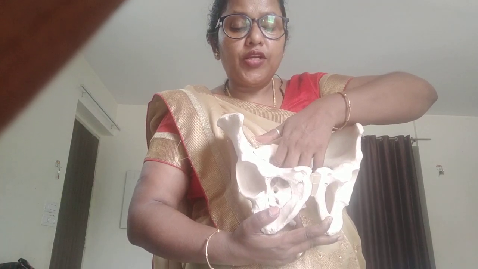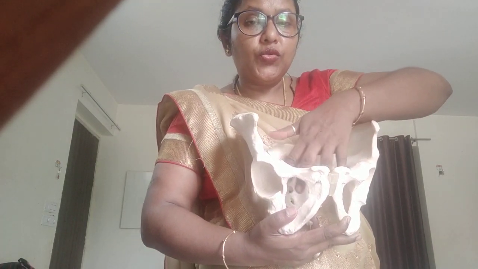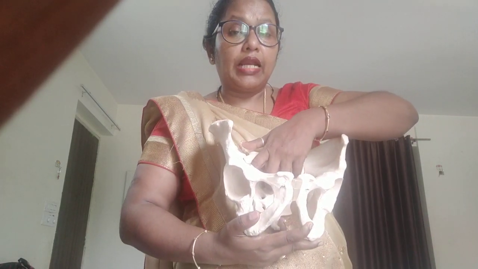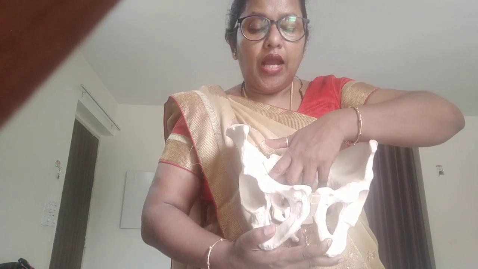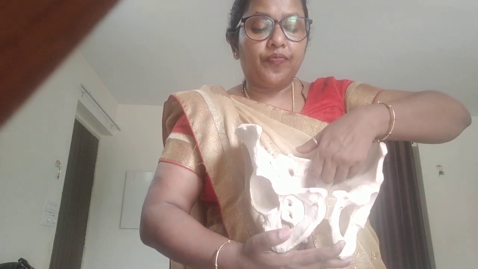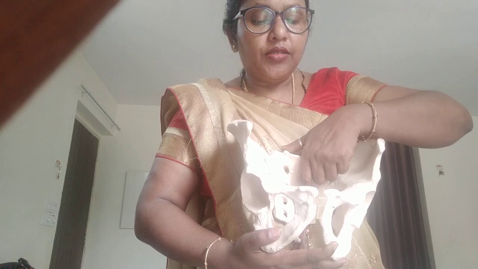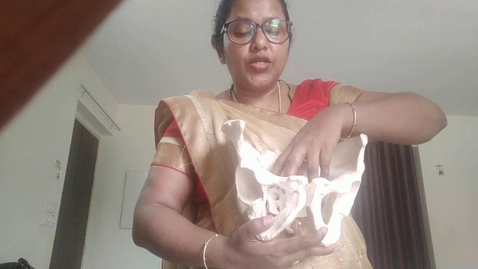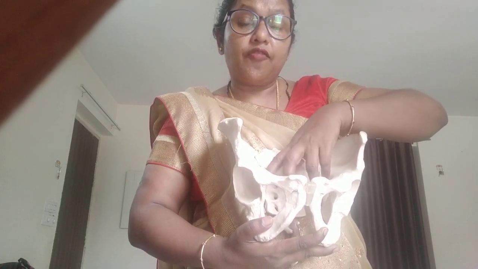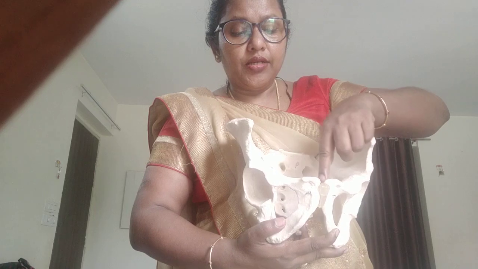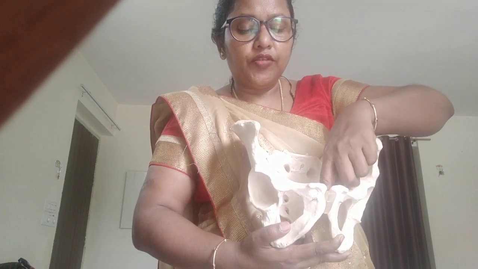Due to the softening of the ligaments during pregnancy, probably under the effect of the hormone relaxin, some gliding movement is possible at the symphysis pubis and the sacroiliac joint.